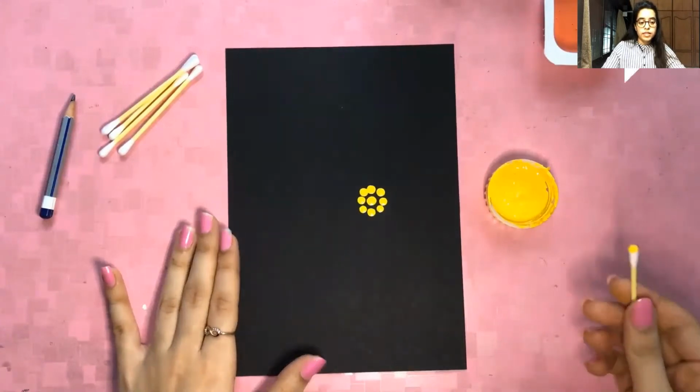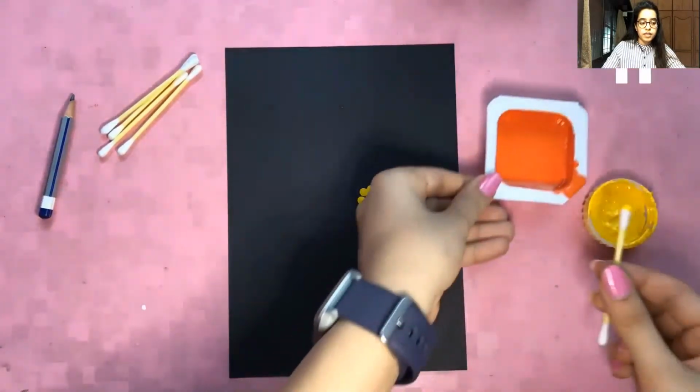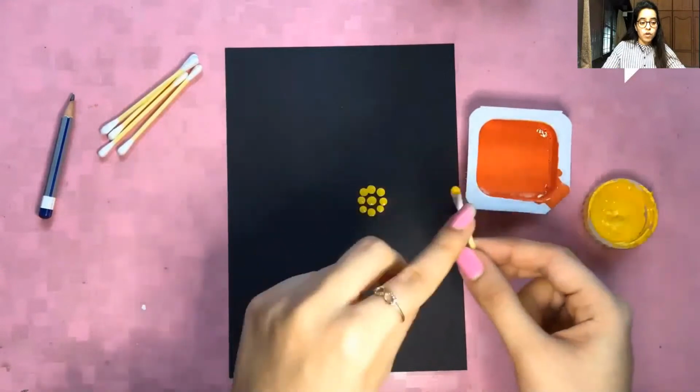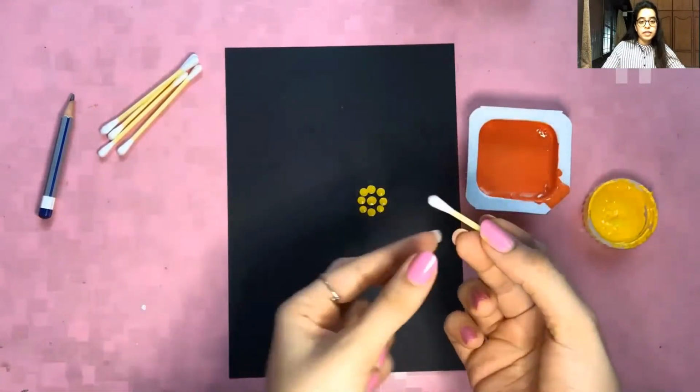And now let's move to the next one. So I'm keeping the yellow color aside. I'm going to use this orange color. We don't use the same tip, but the other tip of the earbud. So first we used yellow paint. Now we are making use of an orange paint.